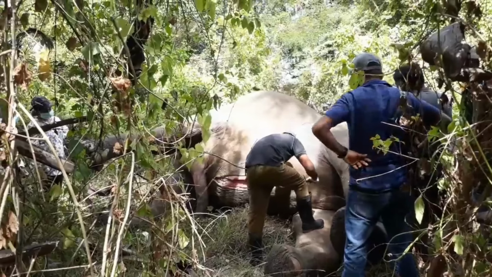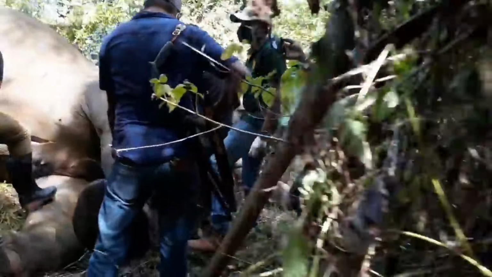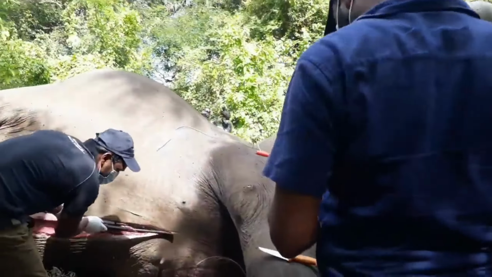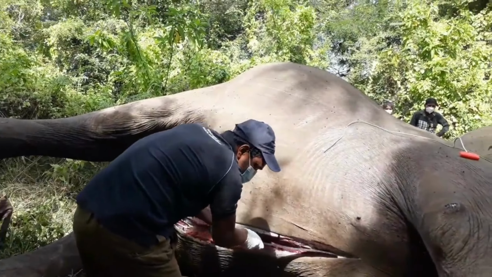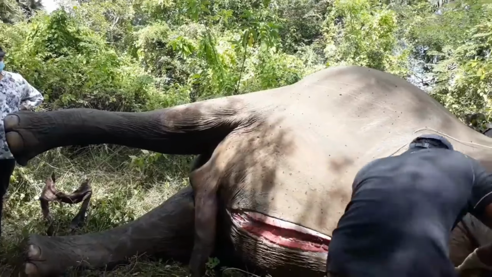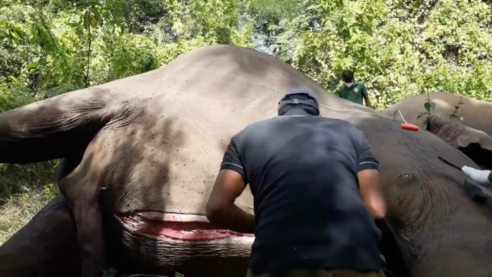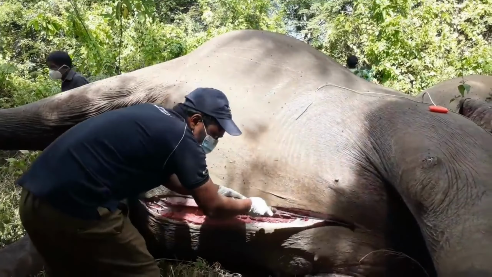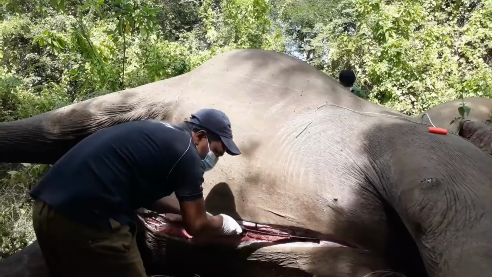The large amount of blood indicates that this internal bleeding was likely the primary cause of death, rather than moving to the thoracic cavity. I'm staying focused on the abdominal region. As I inspect further, it becomes clear that there were no signs of trauma to the heart or lungs, supporting the theory that the hemorrhage occurred solely in the abdomen. This confirms that the elephant died due to internal bleeding, likely from a ruptured vessel, leading to shock.